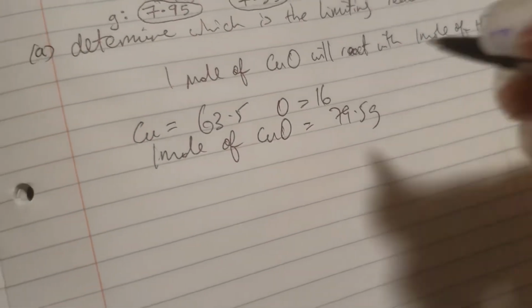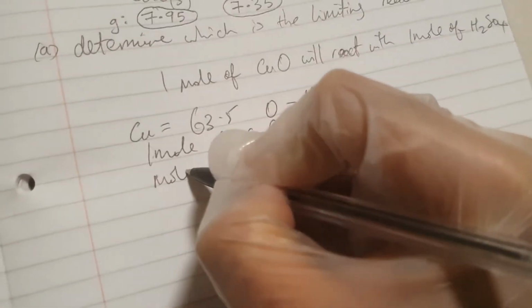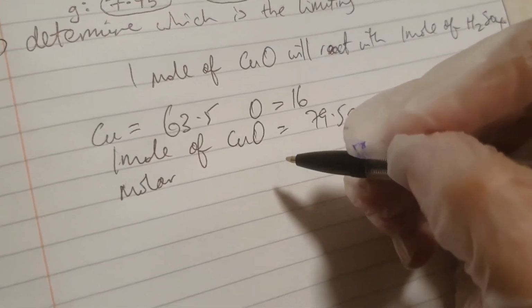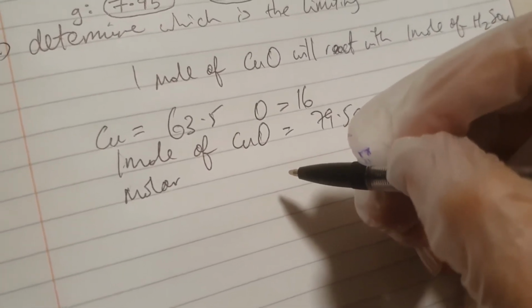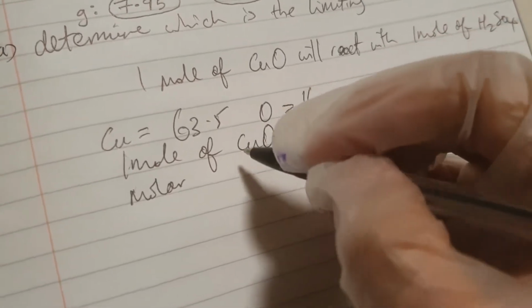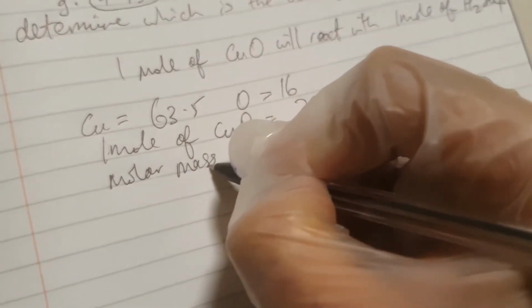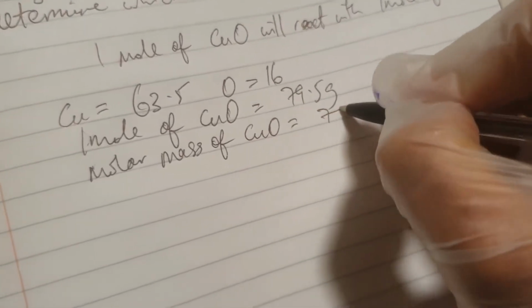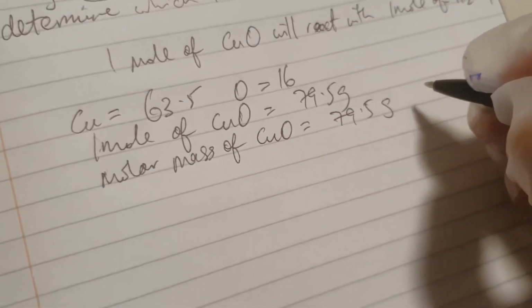So the molar mass, not molecular mass, because in the previous videos I've been talking about molecular mass, but I was incorrect. It's molar mass. So the molar mass of CuO is 79.5 grams per mole.